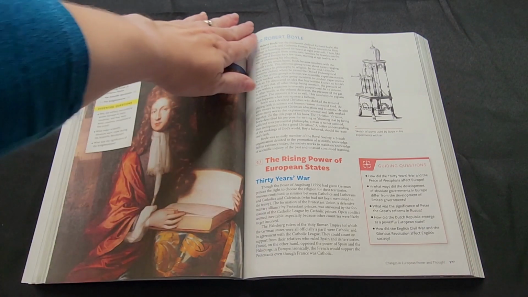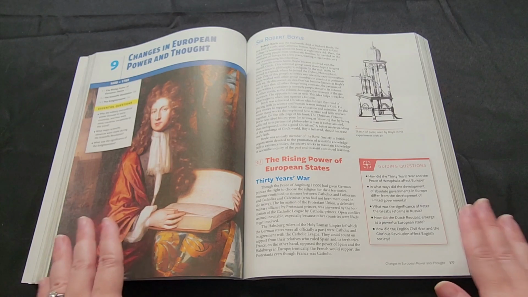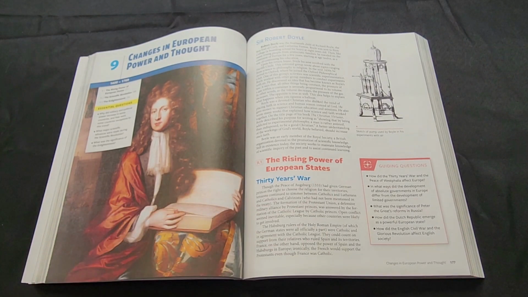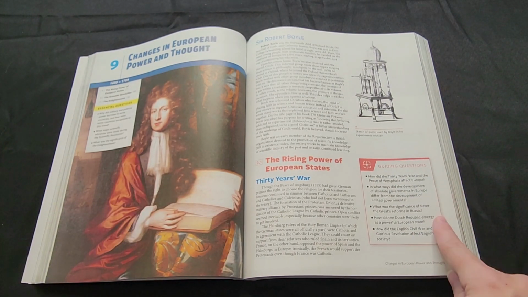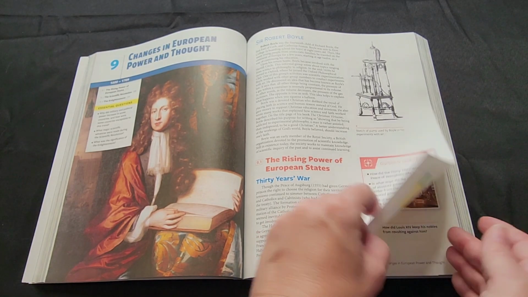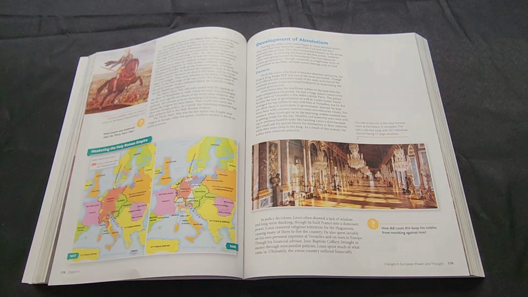The chapter opens with a story designed to help engage your child's interest in the upcoming lessons. You'll see the beginning of each section, section number and title, with the guiding questions listed on the side. These questions will be answered throughout the reading selections in each section.